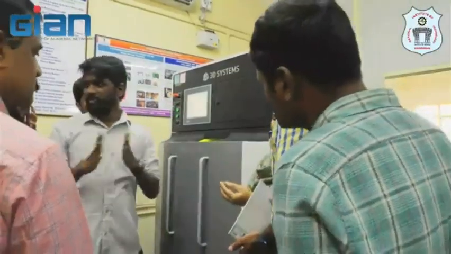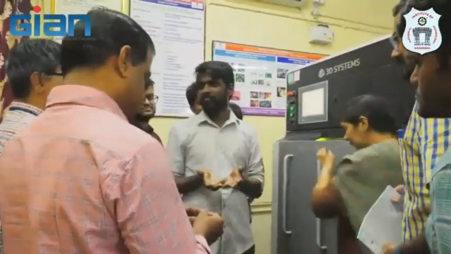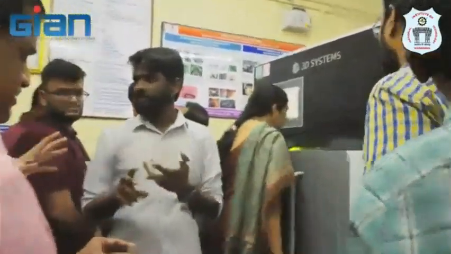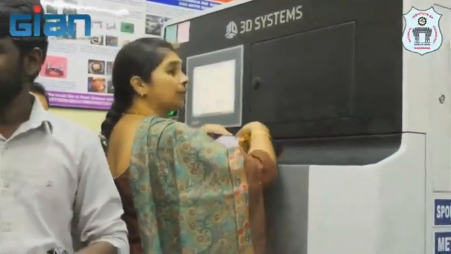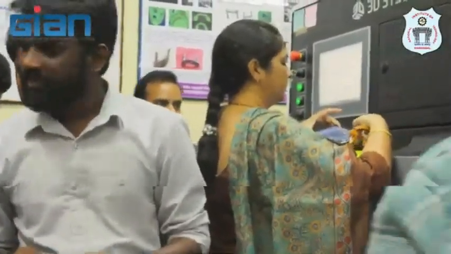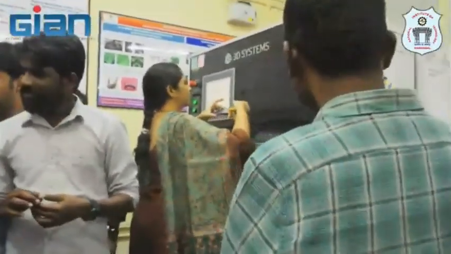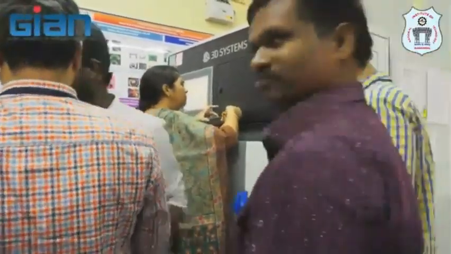But here it is mostly for complex structures, and of course it has small build volume only. There are different machines, but because you are working with powders in large quantities, it is only calculated for digestion in handling. That's it.